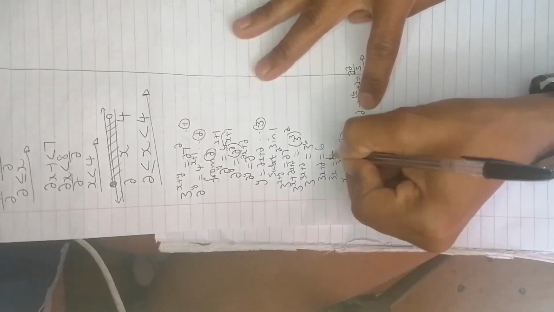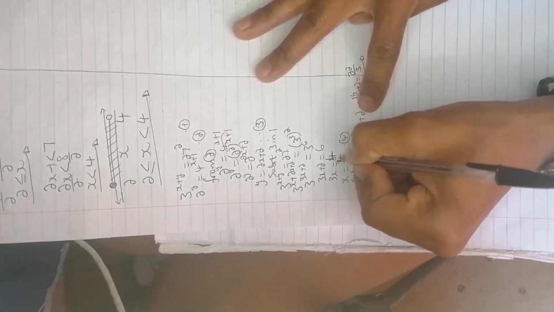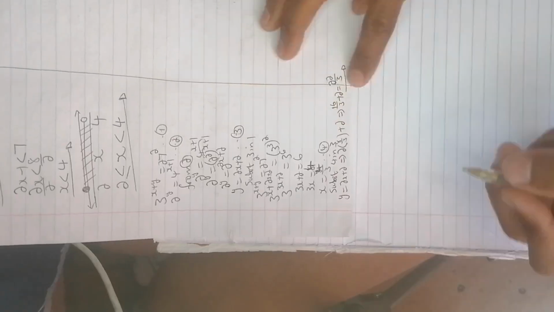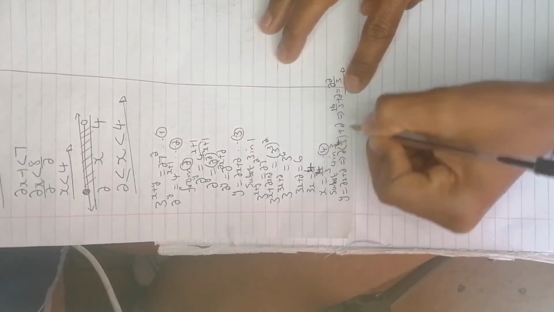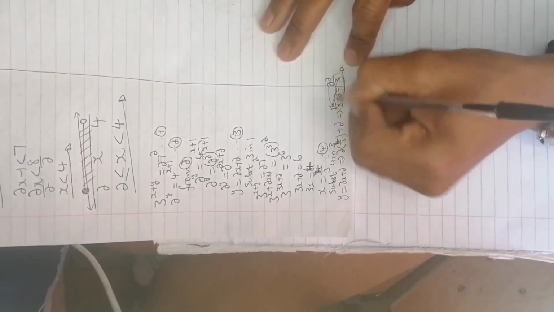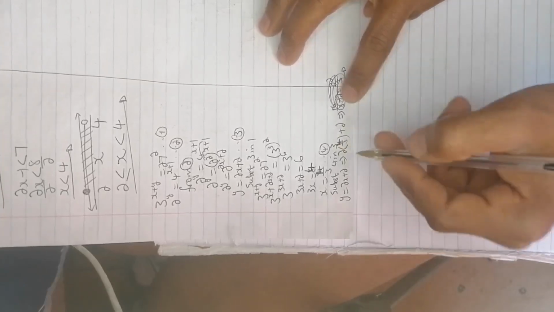This is 4, so meaning x will be 4 over 3. I'm very sorry, please. This becomes 8 over 3 plus 2.